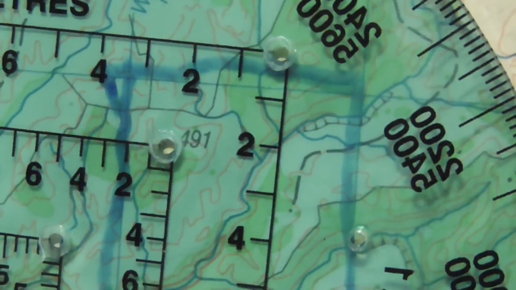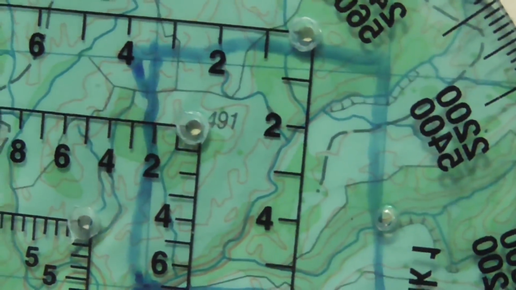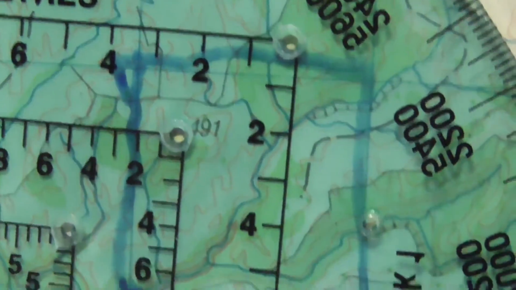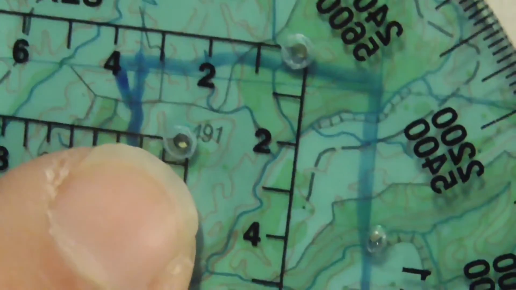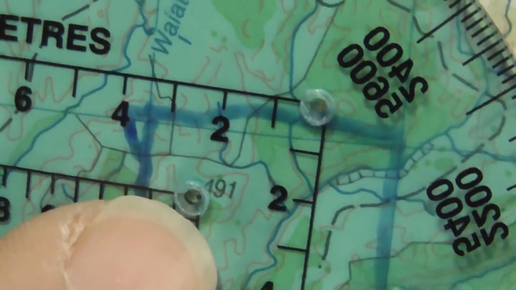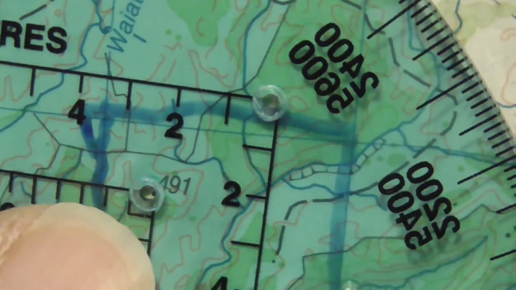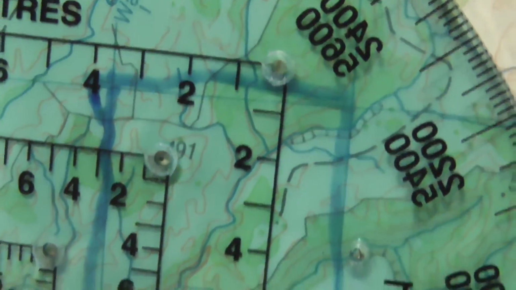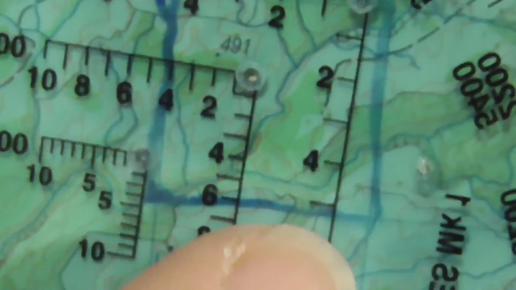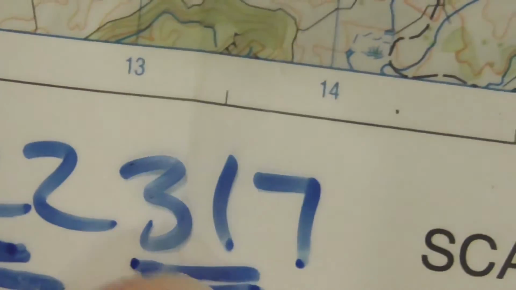You can see there, I'm trying to do this as accurately as I can through the camera, we are on, if I move my finger up, that little dot in there, we're at spot height 491. I'll move the Roma out of the way. You can see the spot height there. Spot height 491, and our grid reference was grid reference 122317.